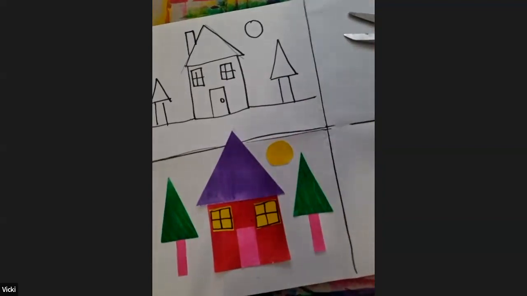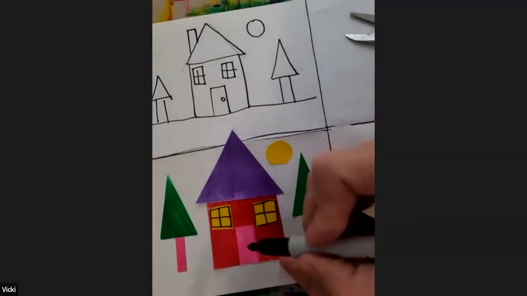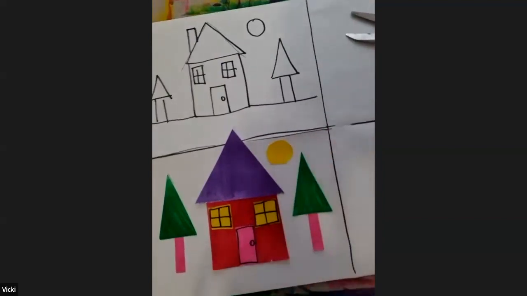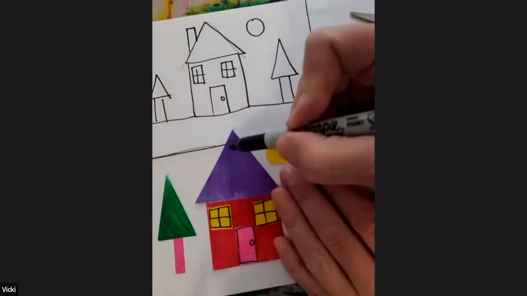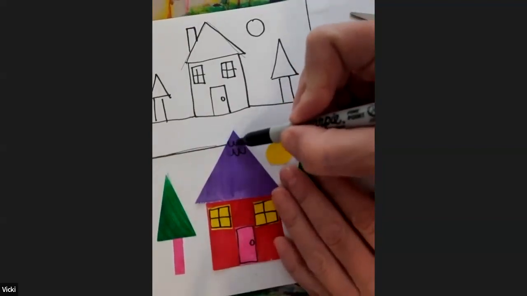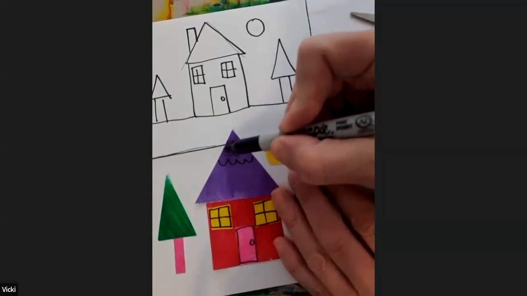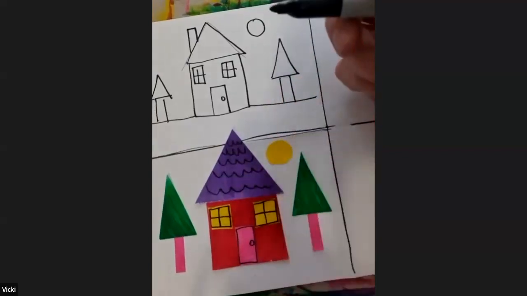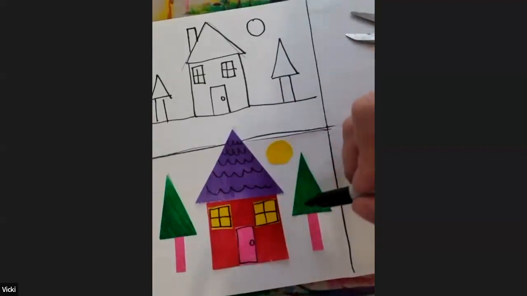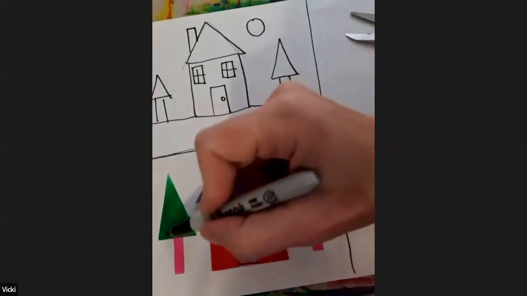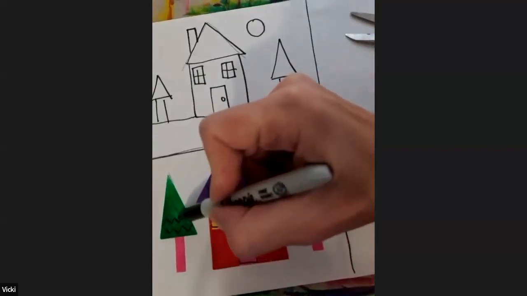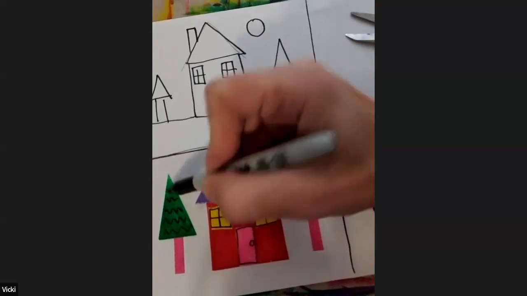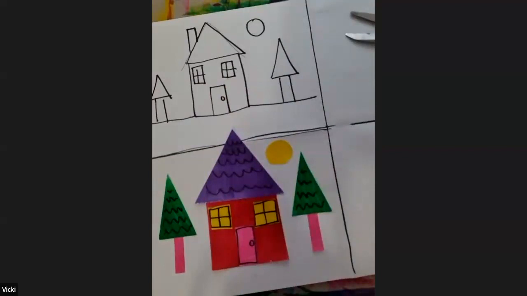Now I might want to add a few more details. For example, here I might just go over my door and just have a door handle like that. And with my roof, you could do this. All right. You don't have to. I just decided we could do this if we wanted to. All right. And the leaves. You don't have to do that. That was just an extra that I decided.